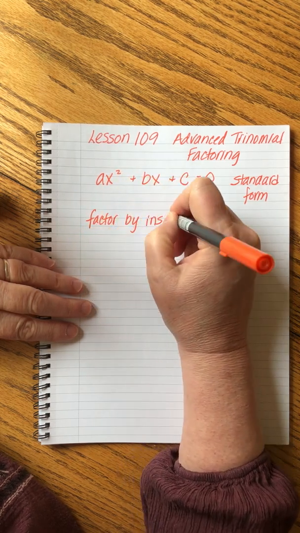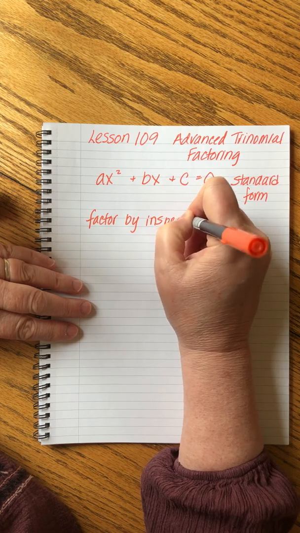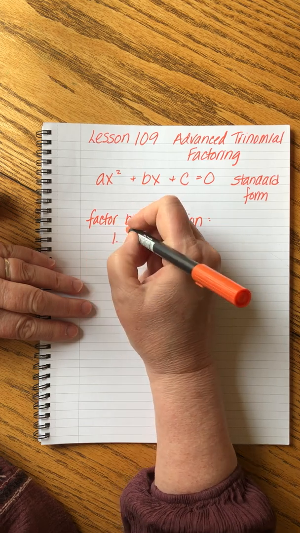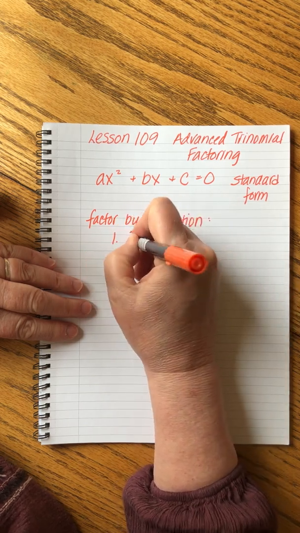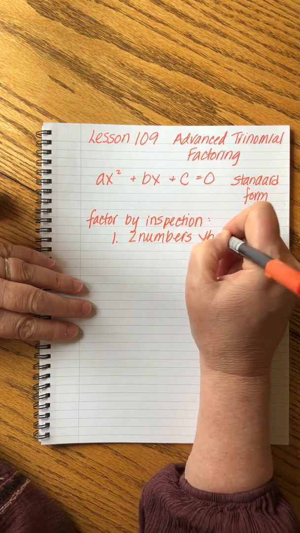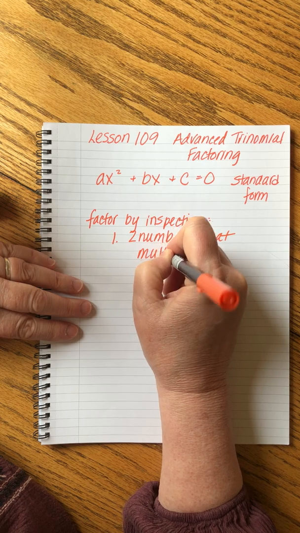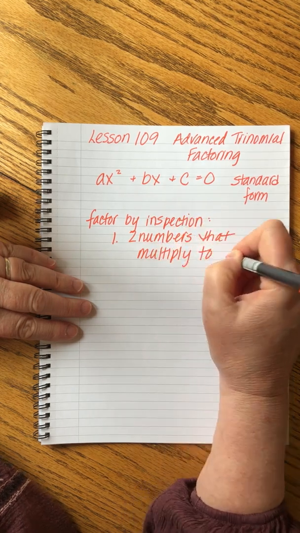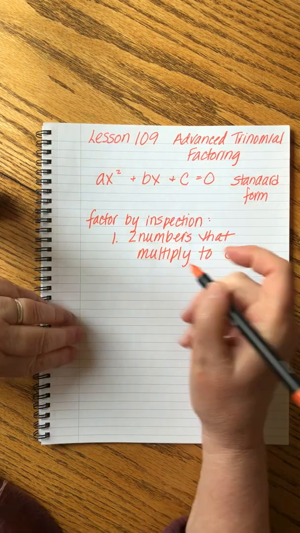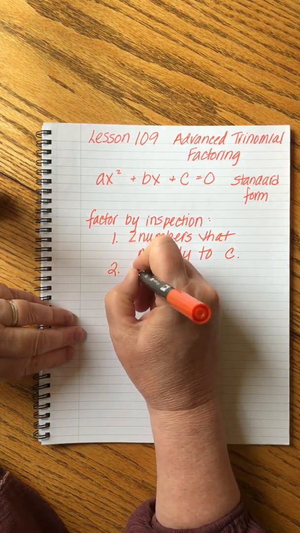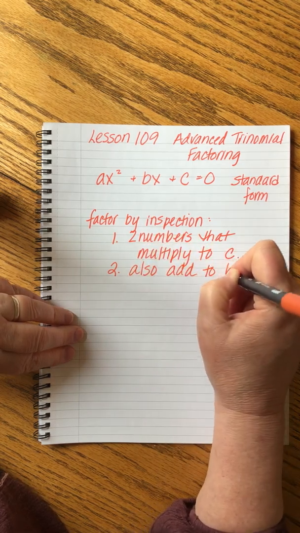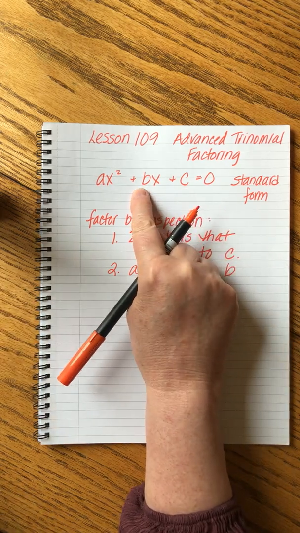And that means we look at it. And there's two things that we need to do when we factor by inspection. The first thing is we need to find two numbers that multiply to C. Whatever number is right here, right? Our two numbers have to multiply to that, but they also have to add to B, right? They have to add to this.